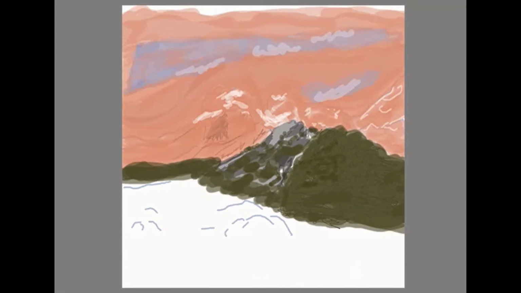Now I'm using a smaller brush to go in and bring out those trees on the side of the mountain a little more. Now I'm switching to a lighter green to kind of bring out to highlight those trees.